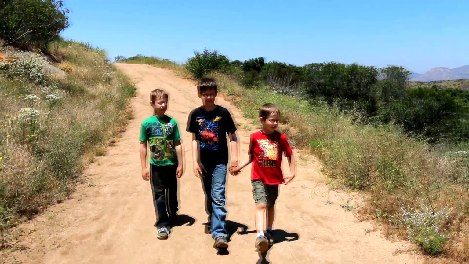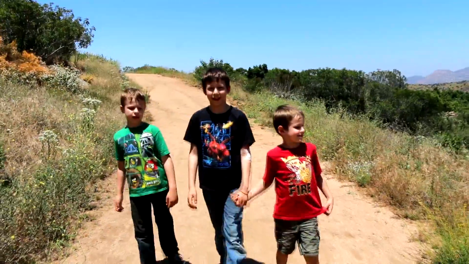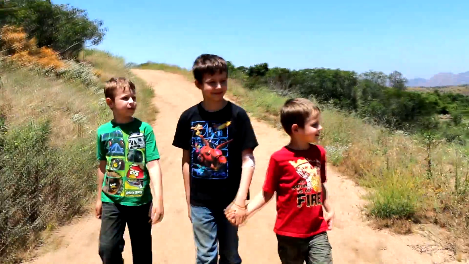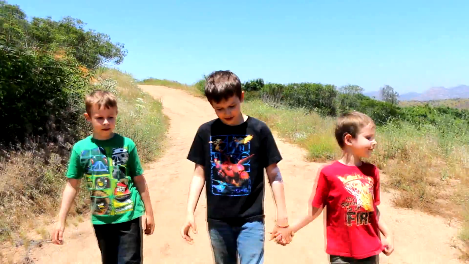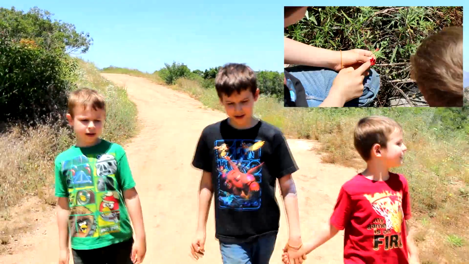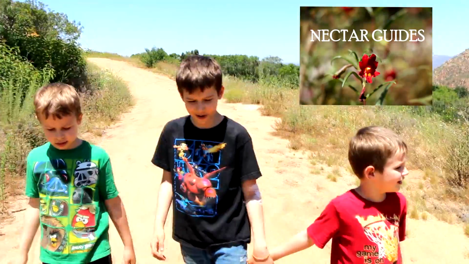Flowers need to be pollinated. That's right, Liam. Do you remember some of the ways that flowers are pollinated? Yes, animals. That's right. Did you know that flowers have special patterns on their petals that tell the animals where to go? Yes.